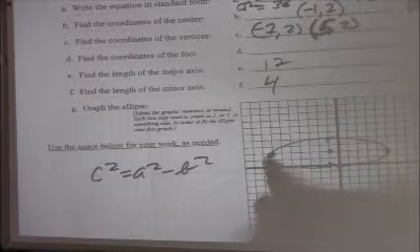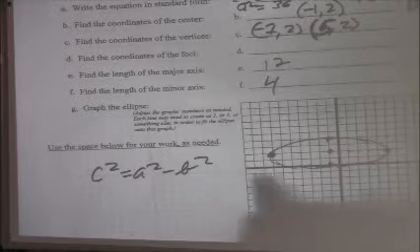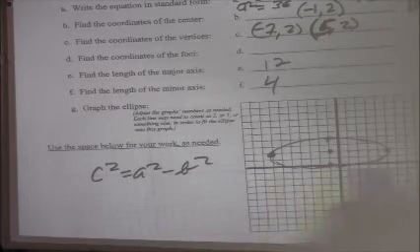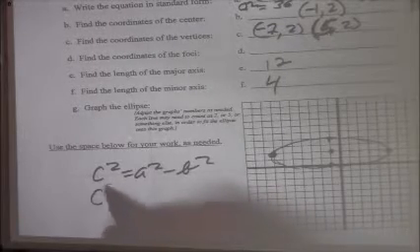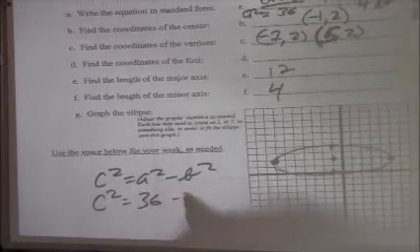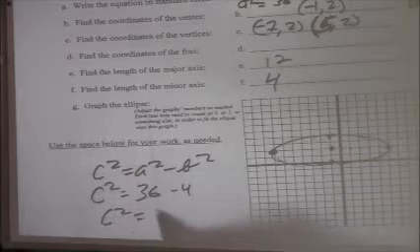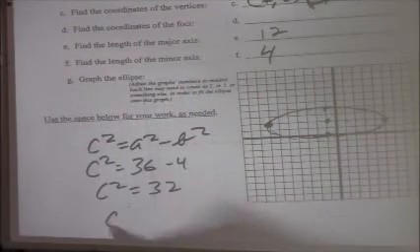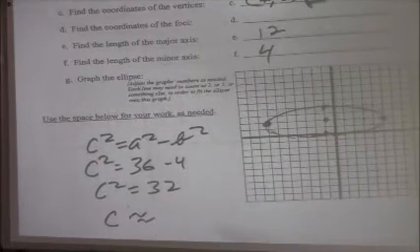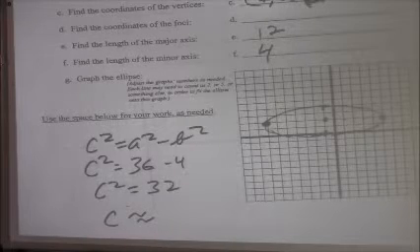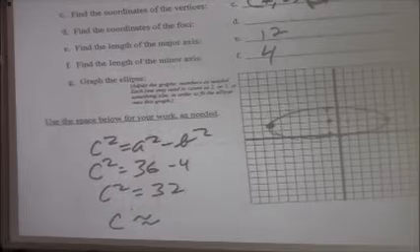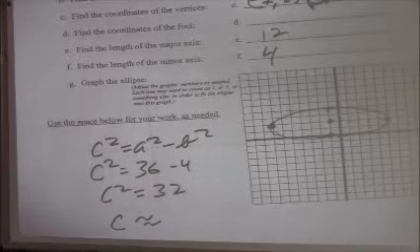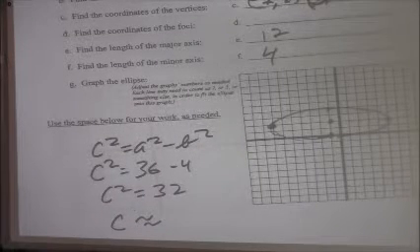And the focus point is always on the same line as the major axis, as the vertices. So I always know to go towards those vertex points. So c squared is equal to 36 minus 4. C squared is equal to 32. So c is approximately, well, 36 is 6 squared, 25 is 5 squared. I'm going to estimate that's about 5.6 or so. Use my calculator to get a little bit closer if I need to.